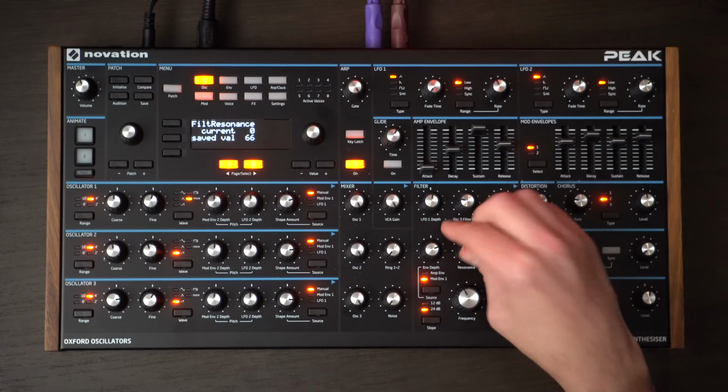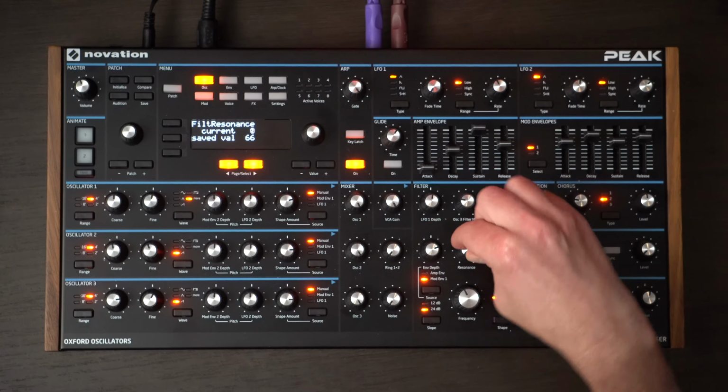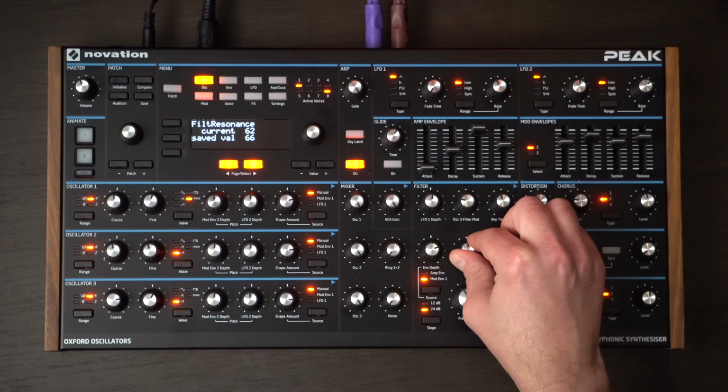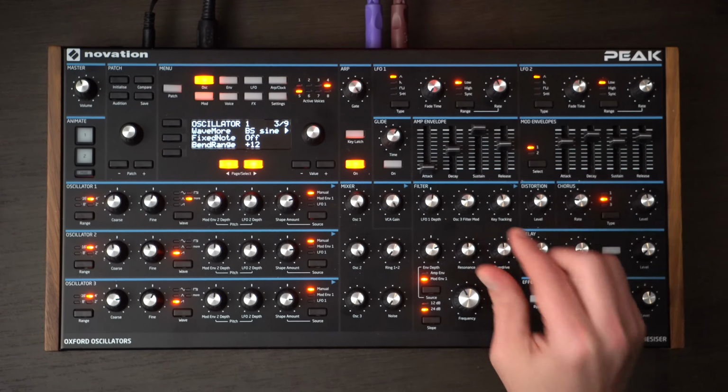And then make sure we've got the resonance down. And then let's pull out the resonance. We want a little bit more bite in that sound, so we'll go 60 on that.